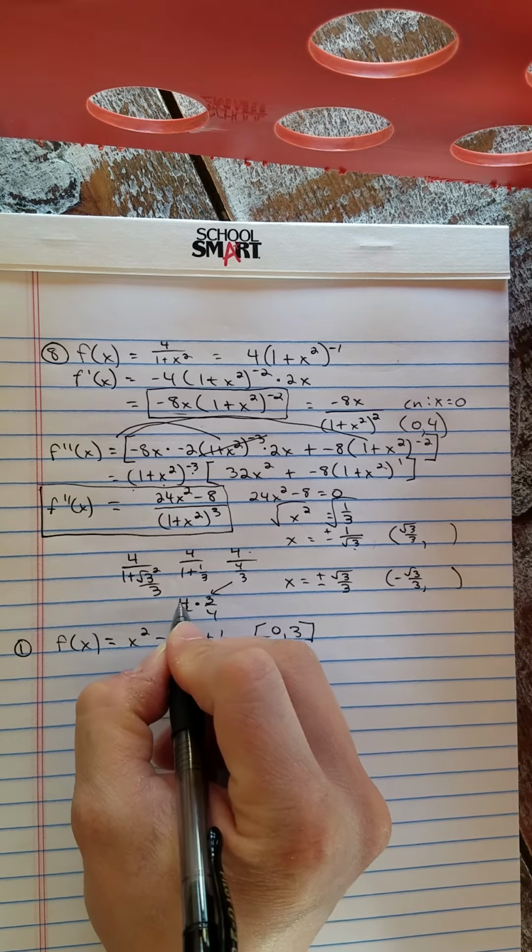The 4's cancel. It's 3 over 1. So that's my y coordinate for both of these. Okay? So here are my 2 points of inflection. If anything confused us there, it was probably the arithmetic, right? Just dealing with root 3 over 3 and plugging that back in and stuff like that. It probably wasn't the differentiation, so it was the algebra, not the calculus.